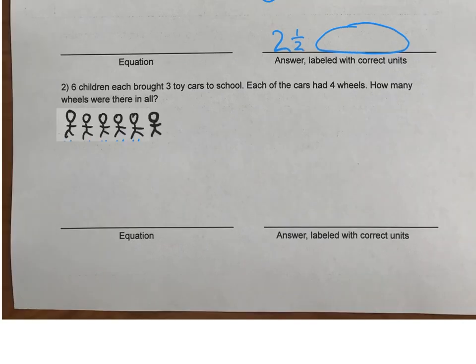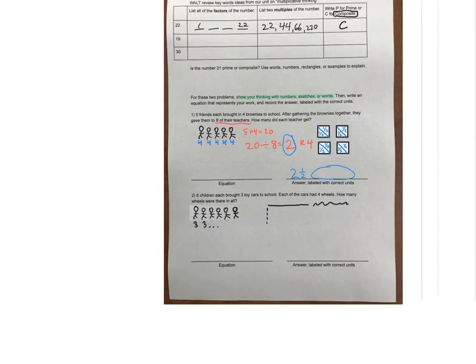to school. So then if each of them brought 3 toy cars, you can figure out how many toy cars there were. And then each of the cars has 4 wheels. Can you do that multiplication once you figure that out? So I'm not going to do this whole thing for you, but if I had this many times 4, I can multiply that out or use another method to multiply to figure out the answer with the correct units in the equation, and you can finish that one on your own.